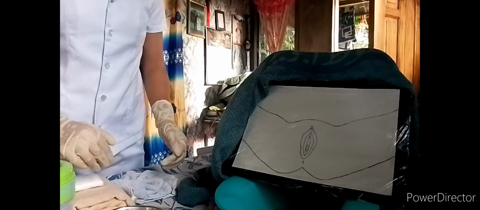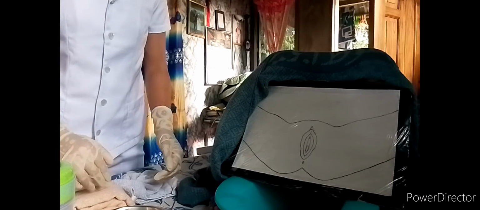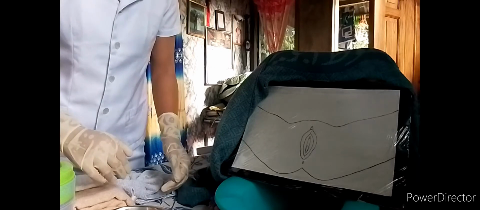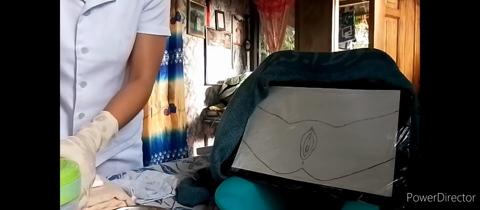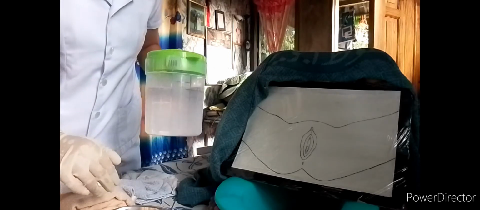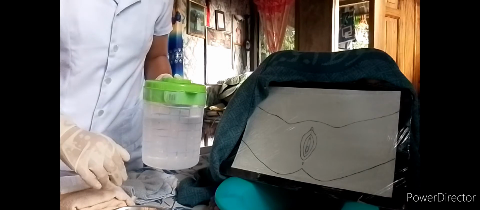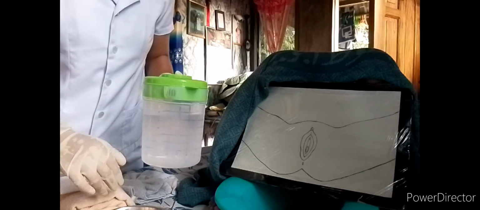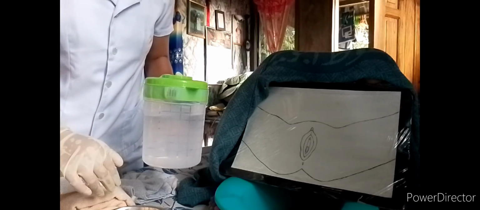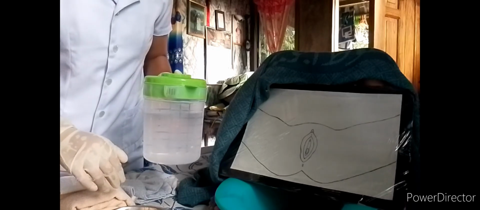Now let's inspect the perineum and flush the perineal area with warm water. Note any inflammation, swelling, excessive discharge, blood clots, irritation, and of course the presence of odor. Warm water is used to dissolve the blood clots.